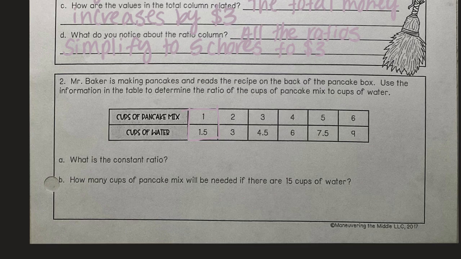If I double my amount of pancake mix, so looking at this next box here, then I also have to double my amount of cups of water. So the constant ratio is going to be 1 cup of pancake mix to 1.5 cups of water.